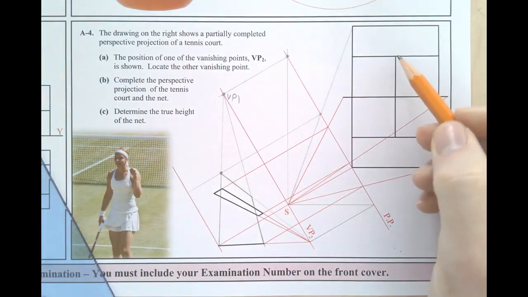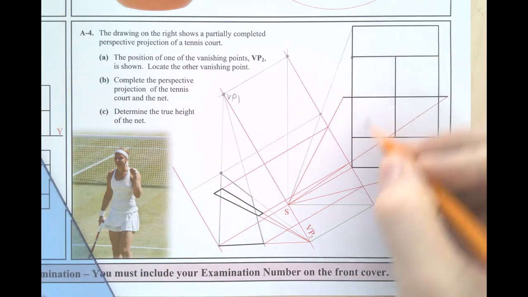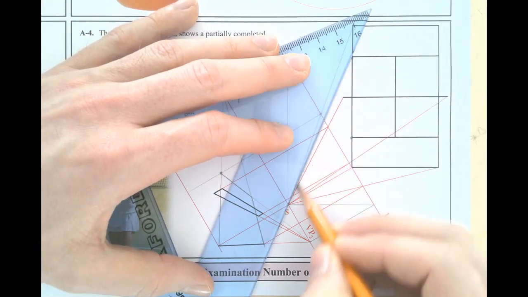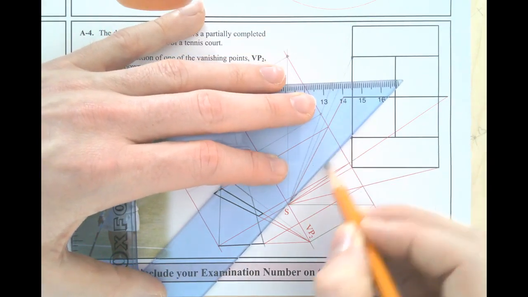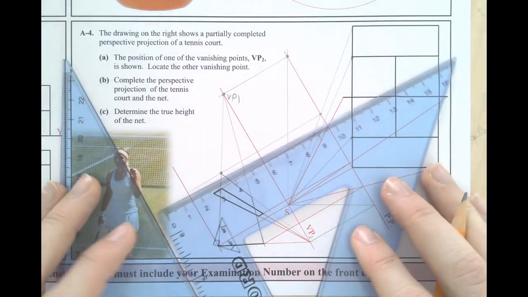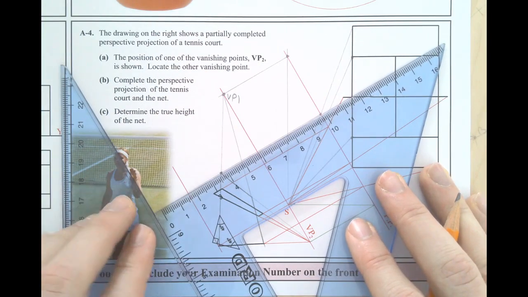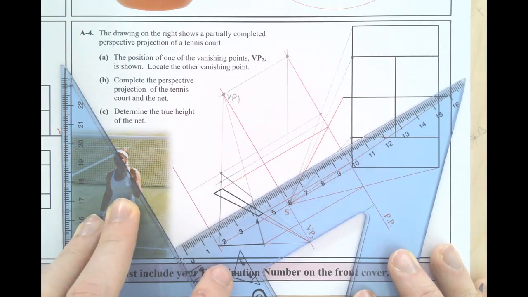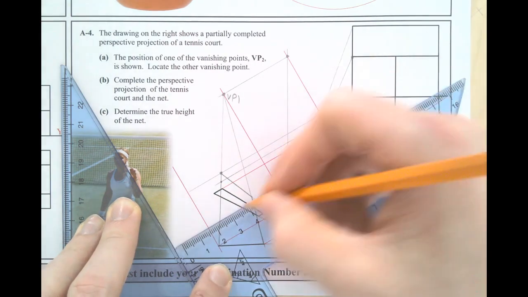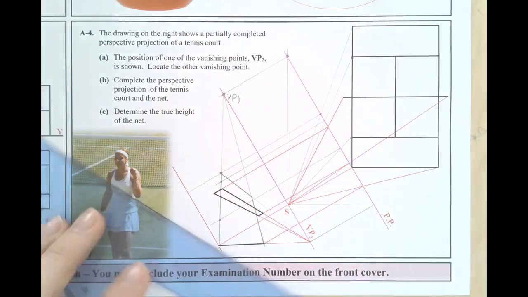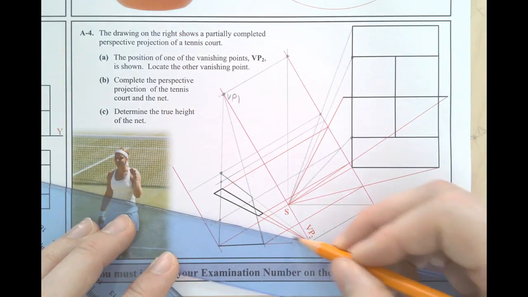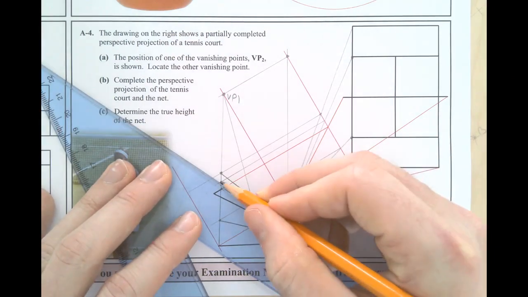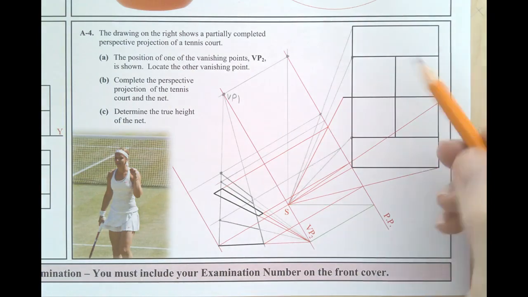And then we're left with the lines here in the middle, so I'll find this point and this point by bringing them down to S, seeing where they cross the picture plane, and bring them down to the perspective view. Bring that point down, that gives me a point there, and same on this side. Once I have the 2 points, I can join them back to VP2. That gives me those 2 lines.